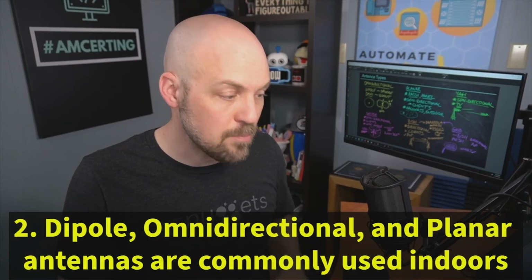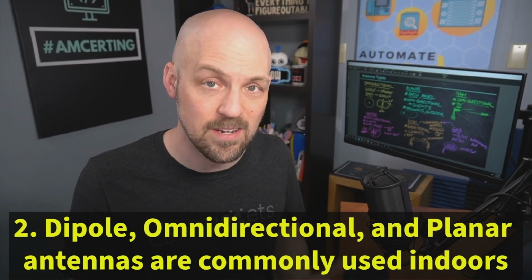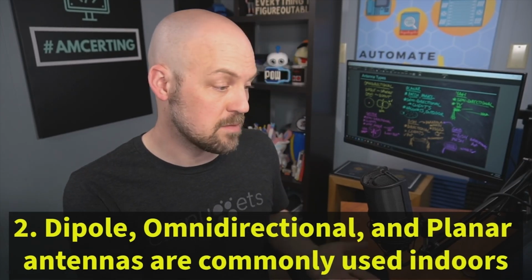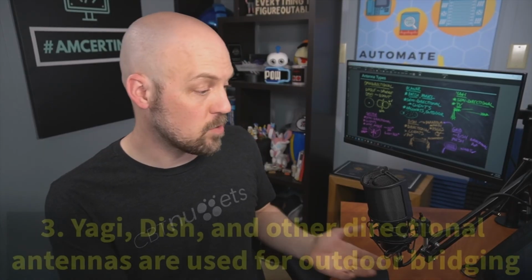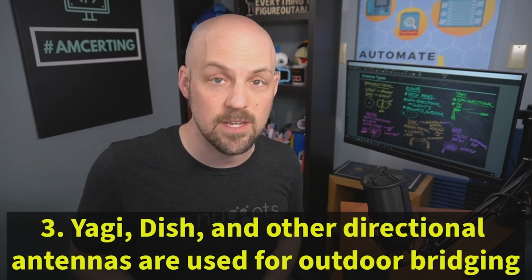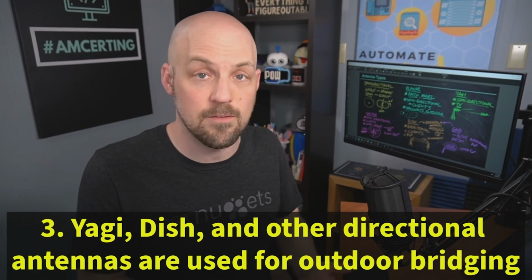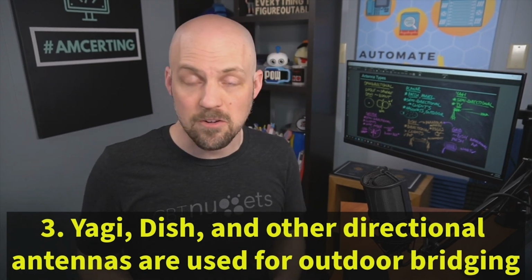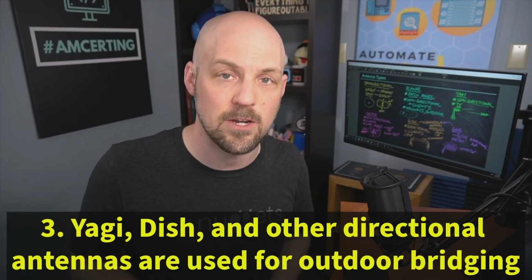And so as we look at some of these for examples, we see these dipoles and omnidirectionals and planars. These are primarily designed for client connectivity. However, we do see some other ones as well, but these are the ones we're primarily going to use indoors. Now, we do have Yagi and dish and other directional antennas that are used for wireless bridging. And there's more than that. We even covered the Yagis and the sector antennas, which are sort of in between, and they can also service clients in a semi-directional fashion.